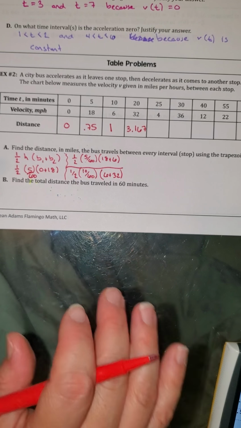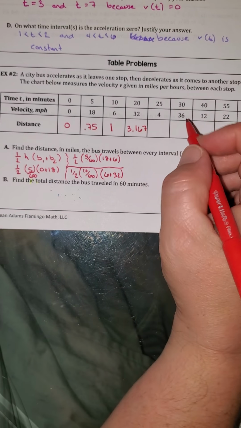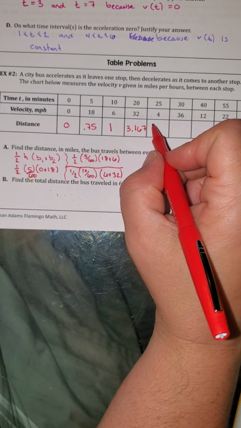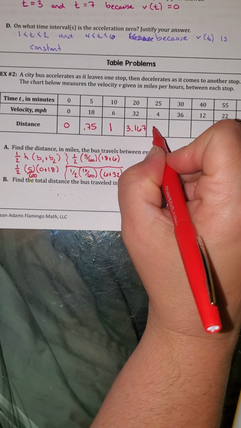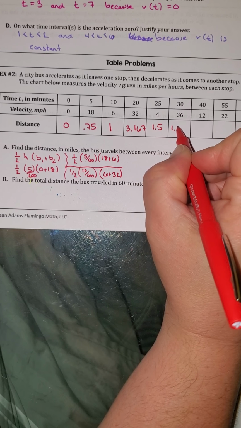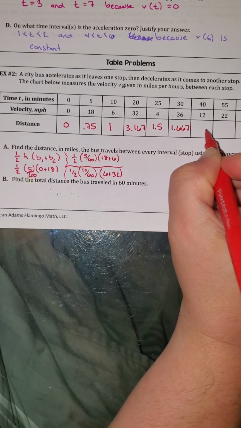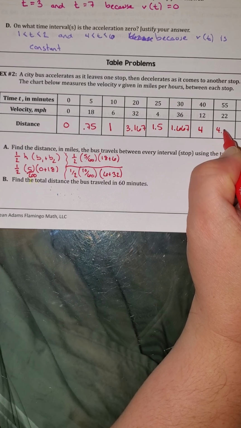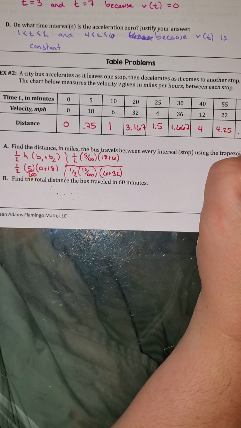Hopefully you get the idea using the trapezoid rule. Good review of the trapezoid rule. It's time to be reviewing anyway. So this one, you should get 1.5. This one, you should get 1.667. This one, using the trapezoid rule, you get 4. This one, you get 4.25. And this one, you get 0.917.